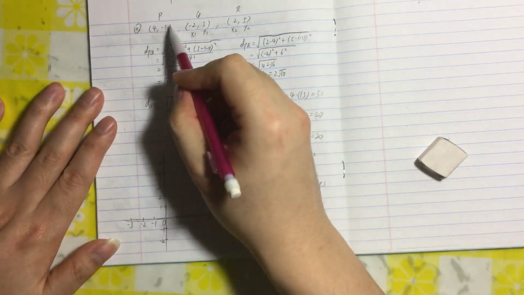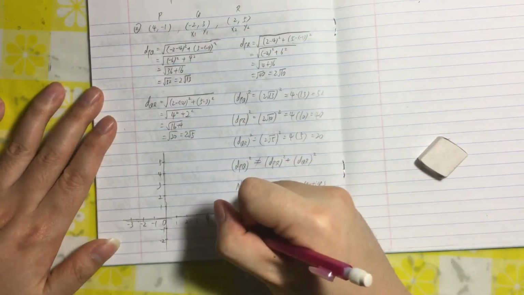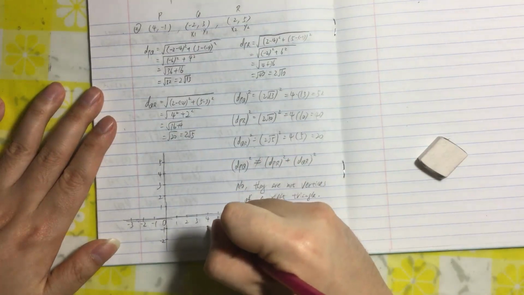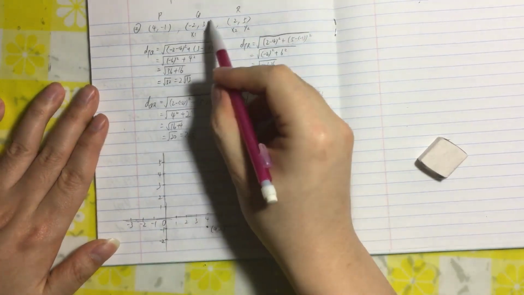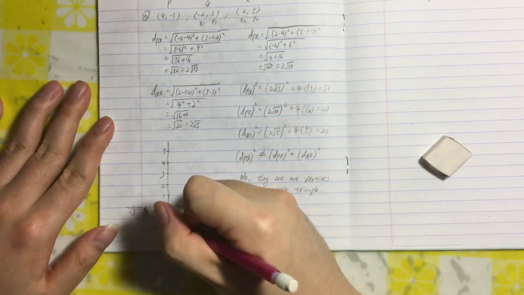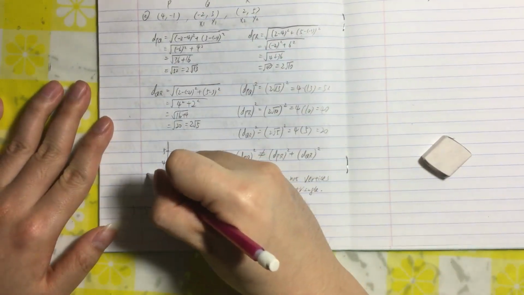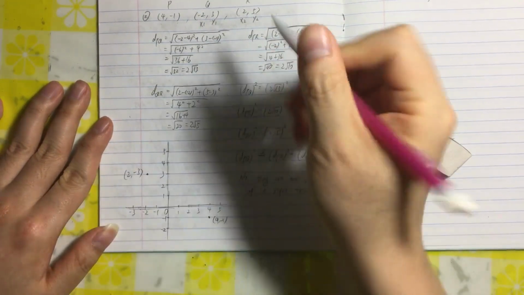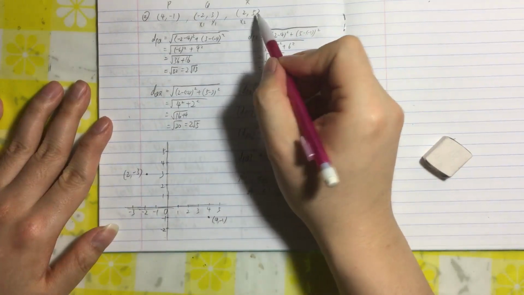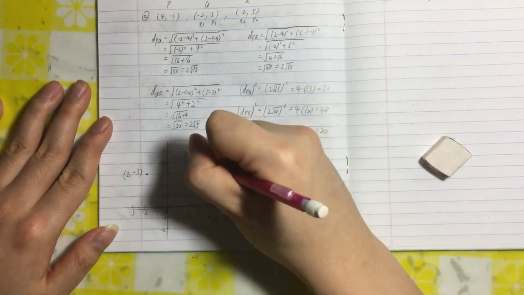First point is 4, negative 1. X coordinate is 4, Y coordinate is negative 1, it is here. Second point is negative 2, 3. X coordinate is negative 2, Y coordinate is 3. Third point is 2, 5. X coordinate is 2, Y coordinate is 5.